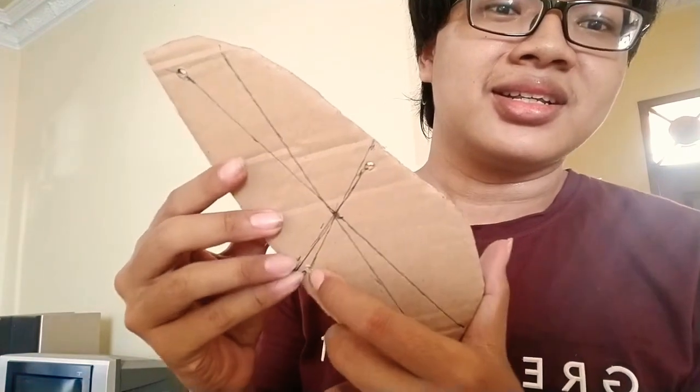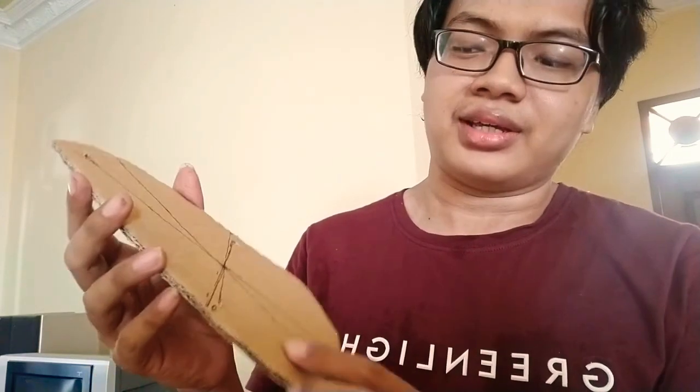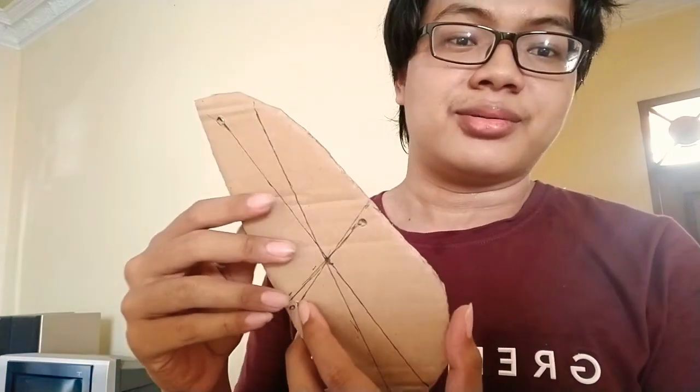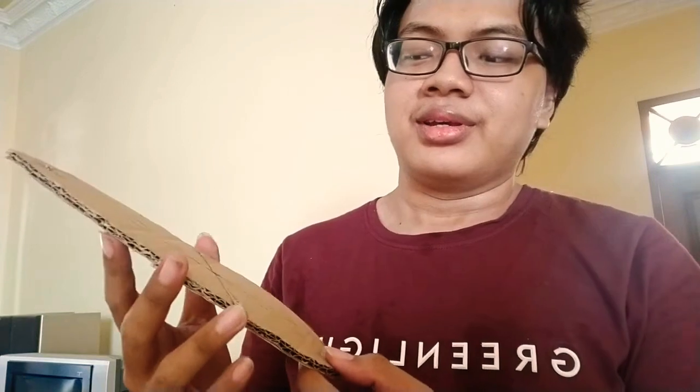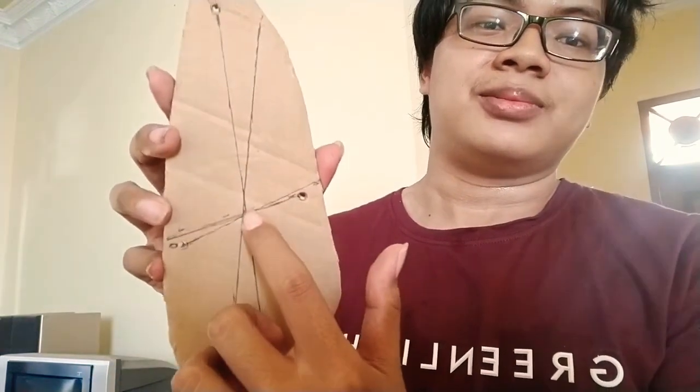I put additional holes here, because the center of mass was still in question when I had 3 holes, so I added one more hole, and yep, the center of mass is here.